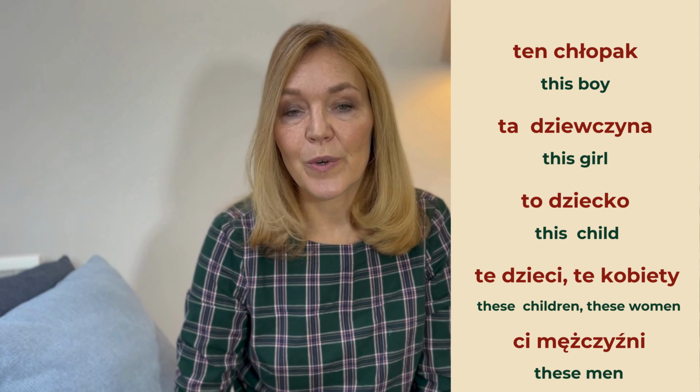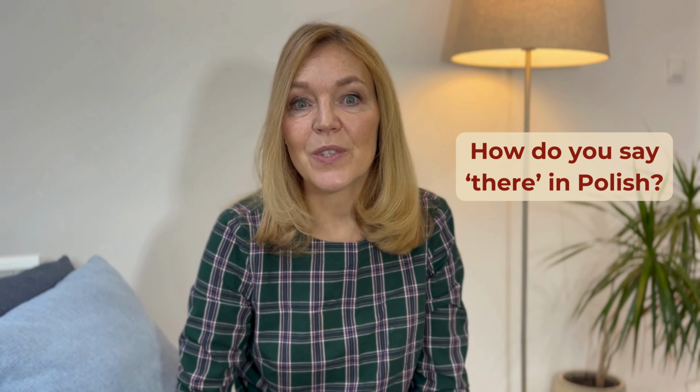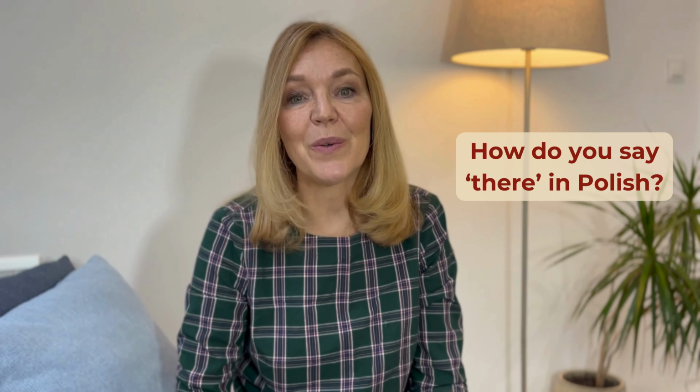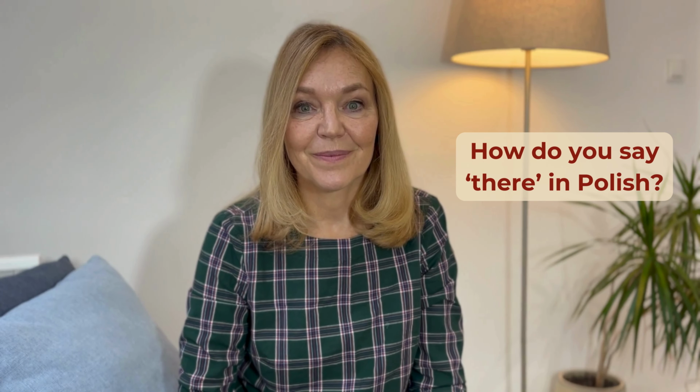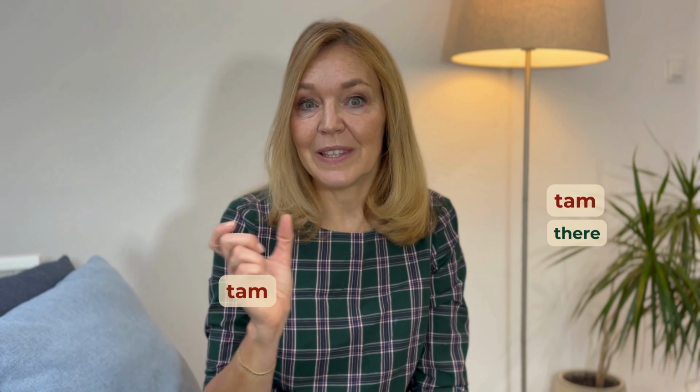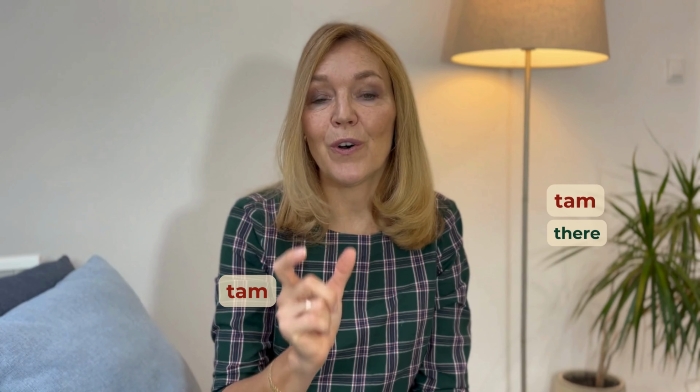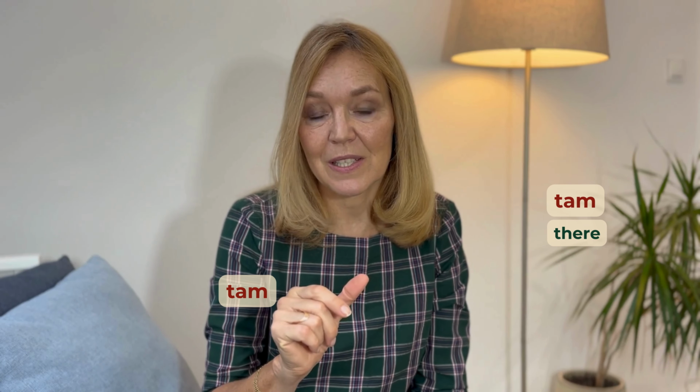Do you know the word for there? How do you say there in Polish? Do you know this word? The word is tam. Tam. Now, what you need to do to say that and those, you need to add this word tam before the words that we've just practiced.